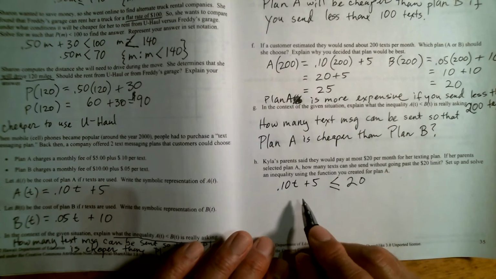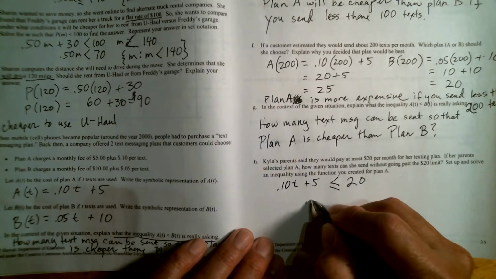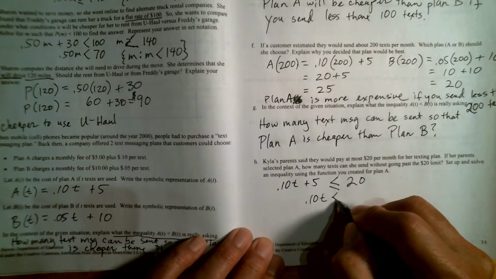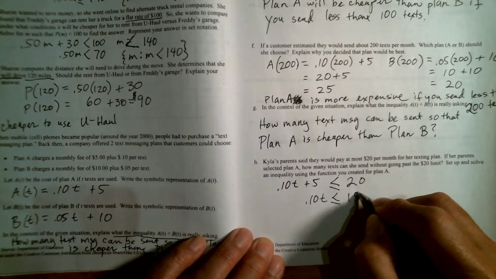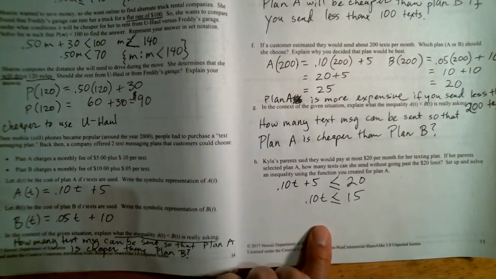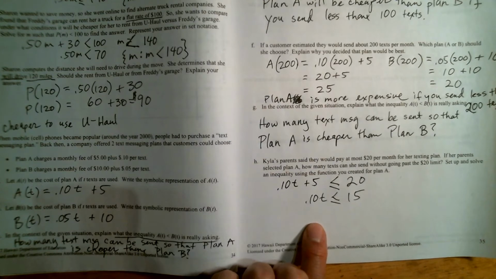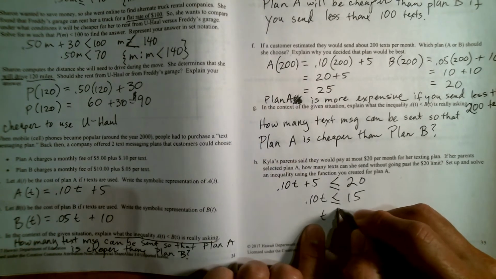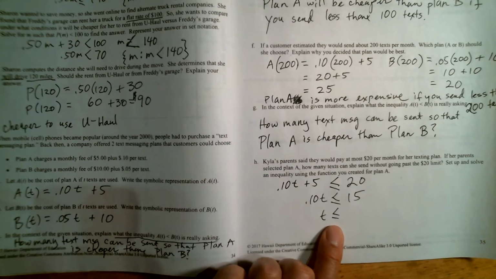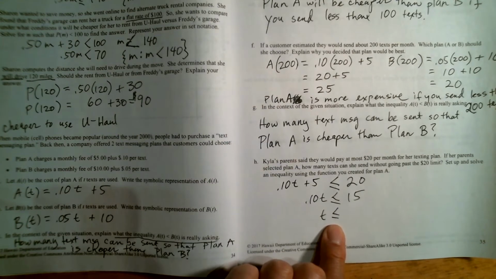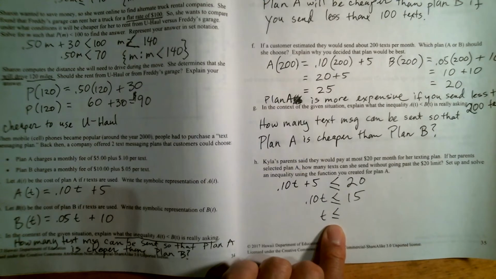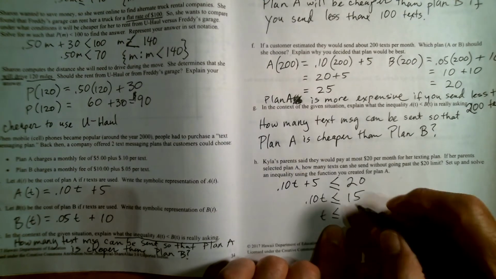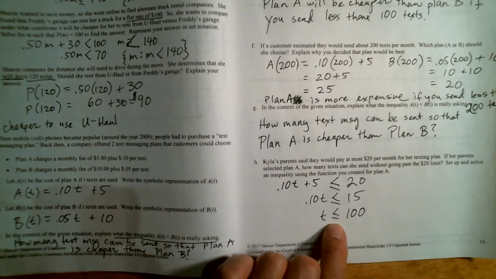Get rid of the 5, minus 5 to both sides. There we go. That'll be 15. Divide both sides by 0.10. There's no negative, so the sign stays the same direction. And we come out with t is less than or equal to 100. Okay.